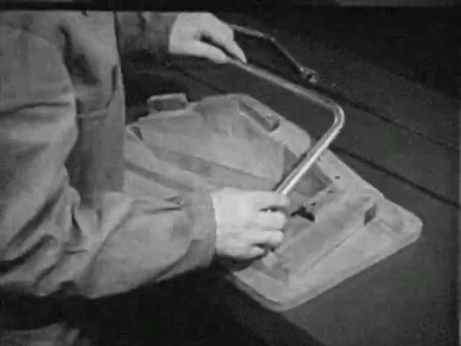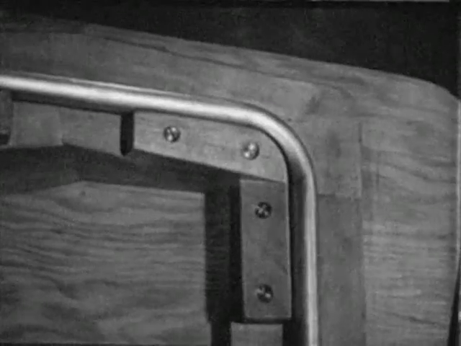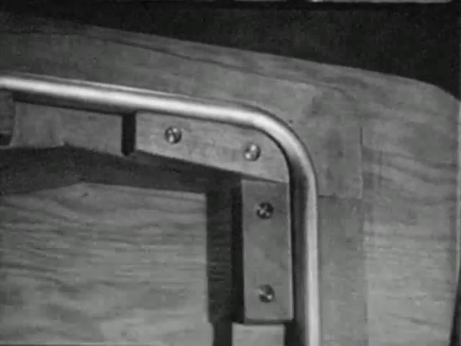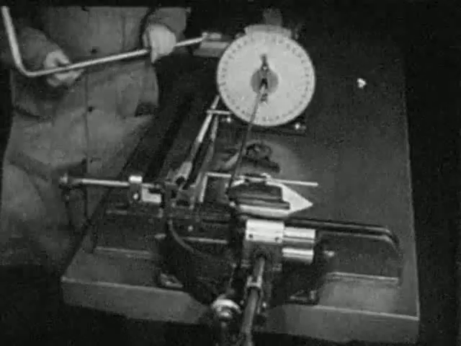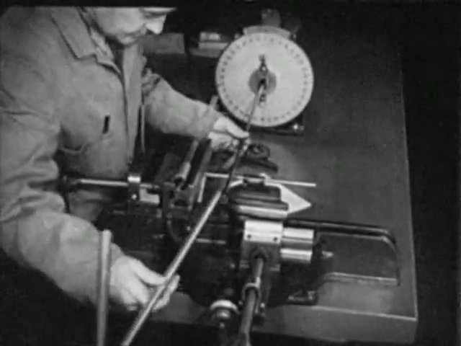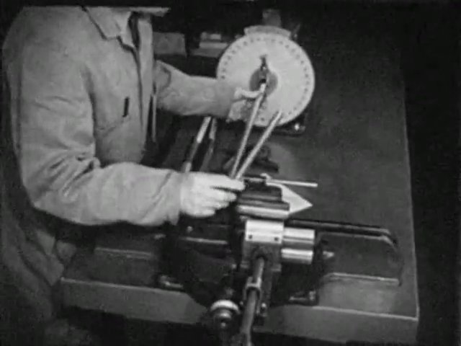It may be further checked for accuracy in the jig. Replace the tube on the machine to make the second bend.